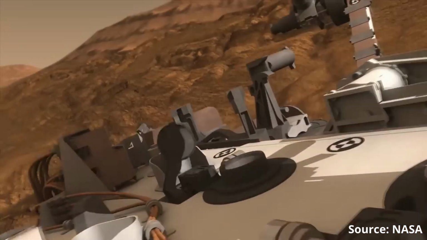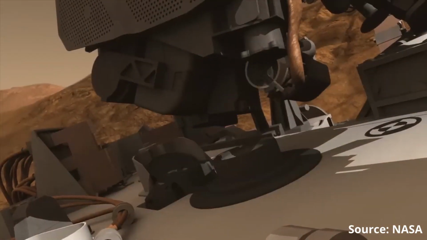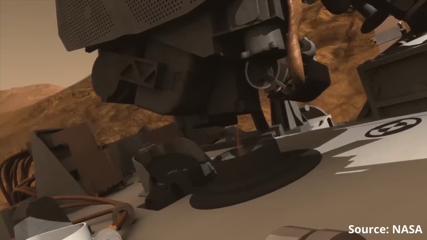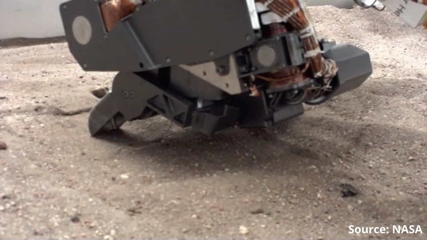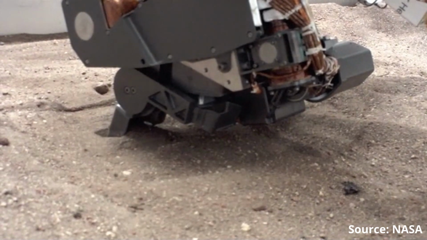The samples can then be stored on board the rover for further analysis. The Curiosity rover also implements a small scoop that can be seen in action here.